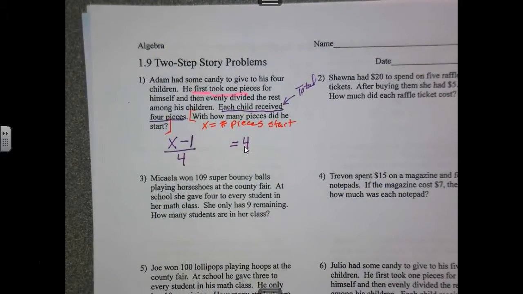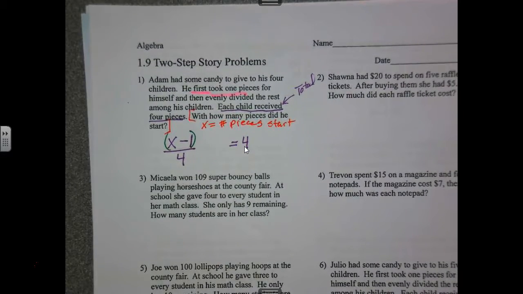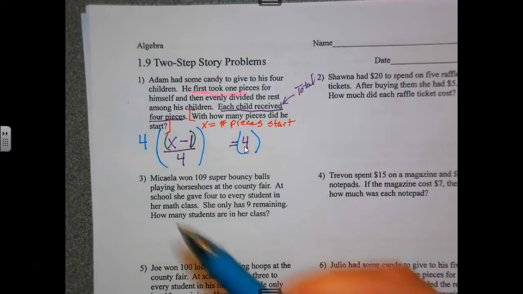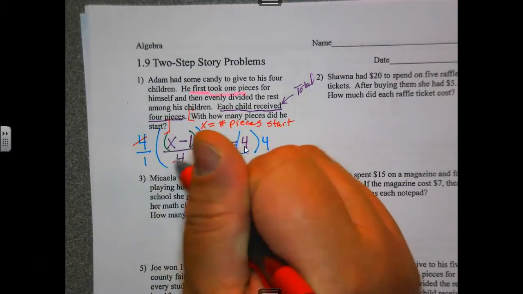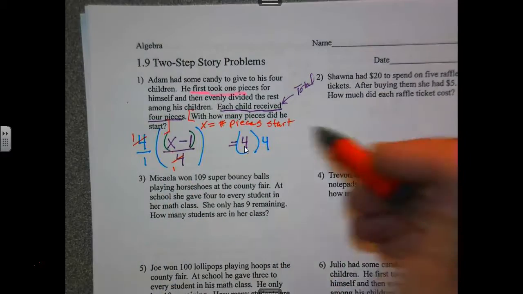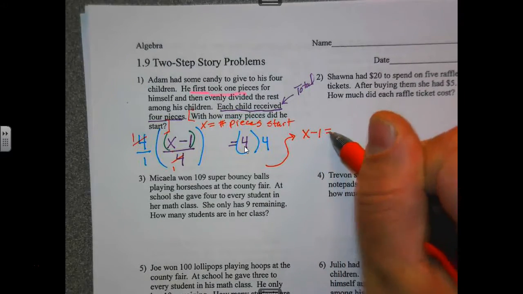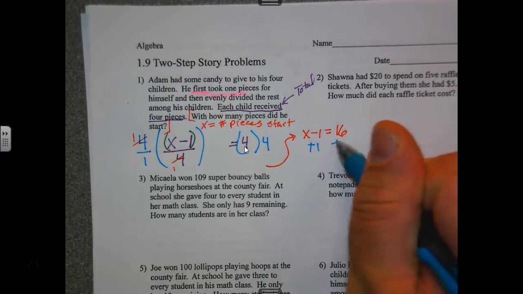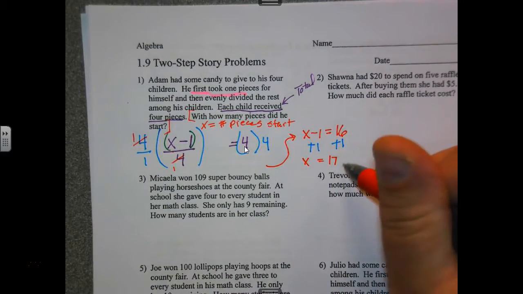How do I get rid of the 4 in the denominator? Remember that x is locked in my numerator. Yeah, I got to multiply by the denominator 4. So, going to multiply by 4, or 4 over 1, same thing. So my 4's cancel the 1. 1 times my numerator just gives me my numerator, which is x minus 1. 4 times 4 is 16. And you're right, just add 1 to both sides. Again, 2 steps. So 17 pieces he started with, right?